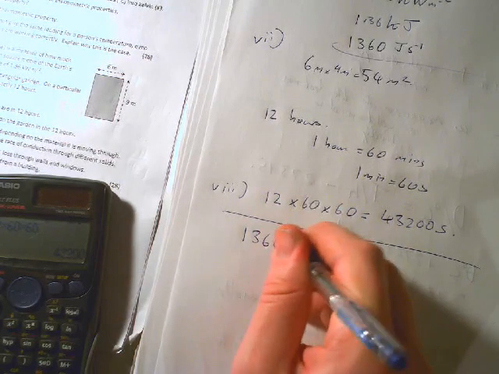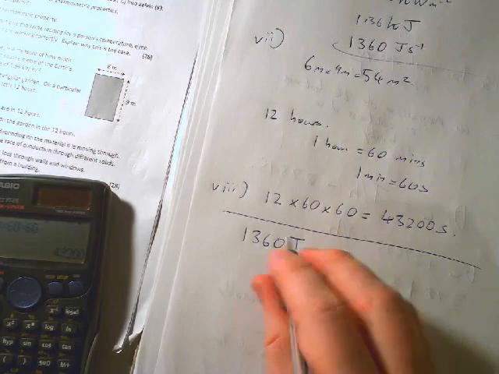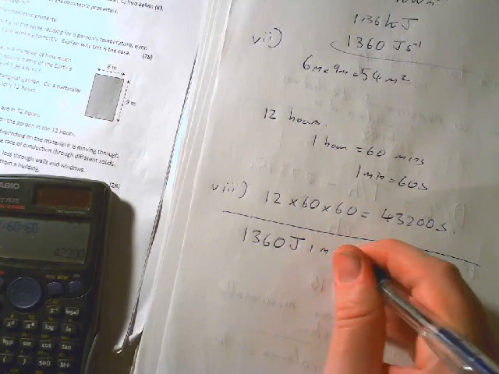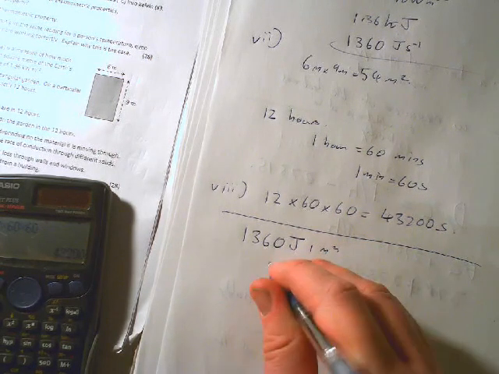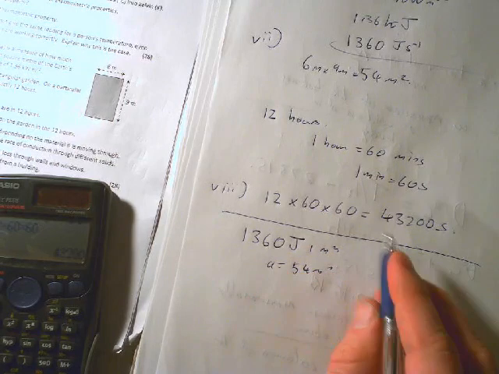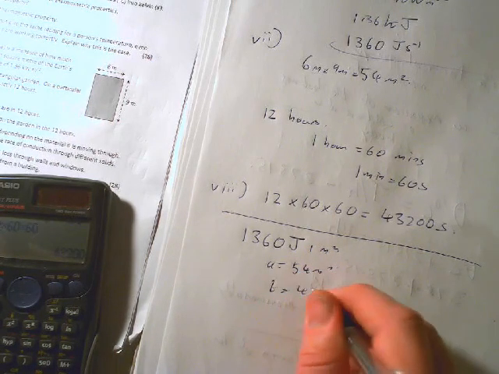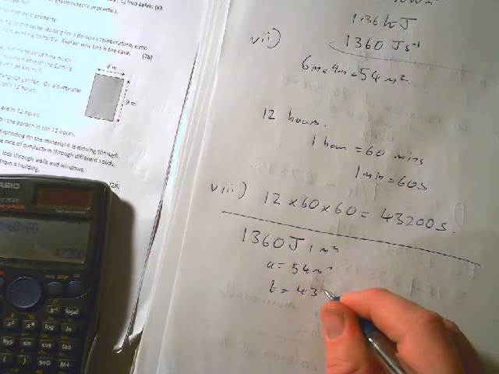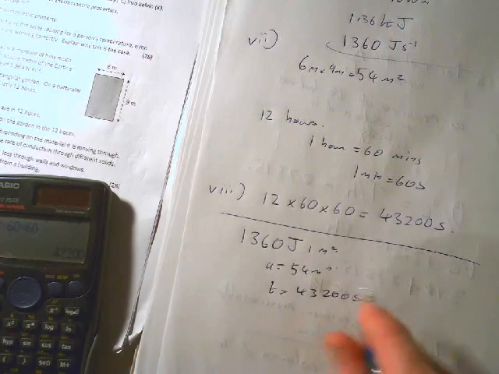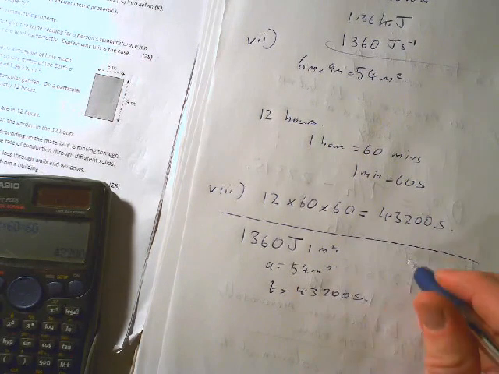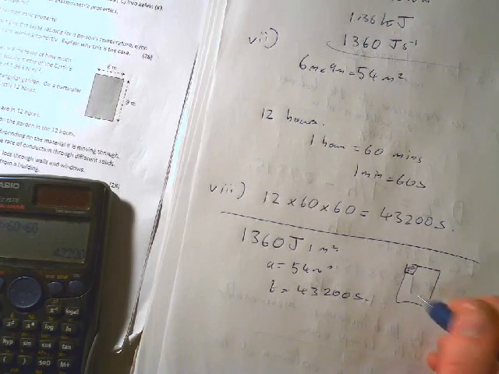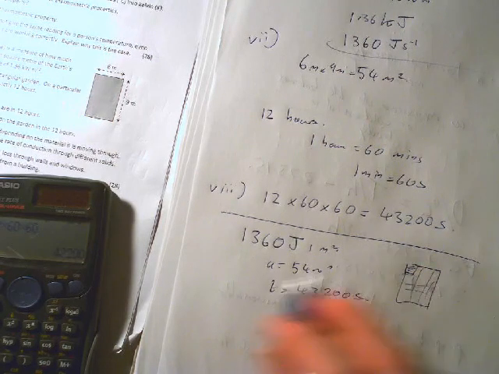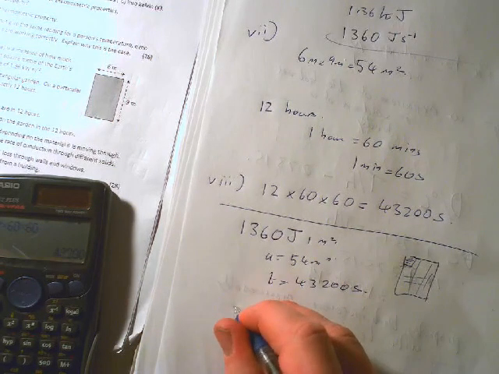Calculate how much energy will fall on the garden in 12 hours. I'm going to slow down a little here. So we know that every second, 1,360 joules will fall on an area of 1 meter squared. This garden is 54 meters squared. That's the area. And the time they're looking for is that 12 hours, which is equal to 43,200 seconds.